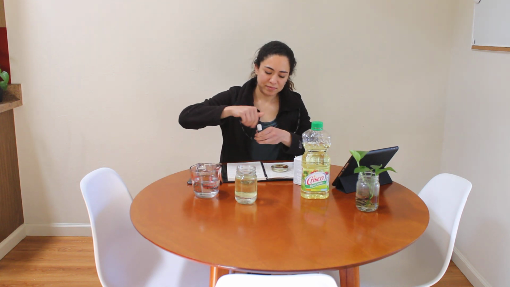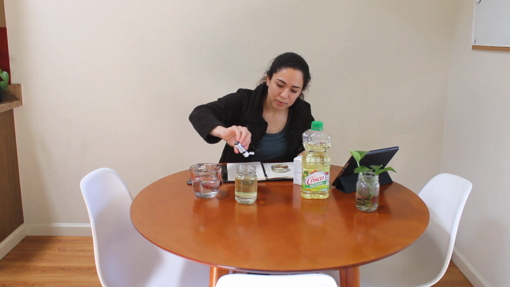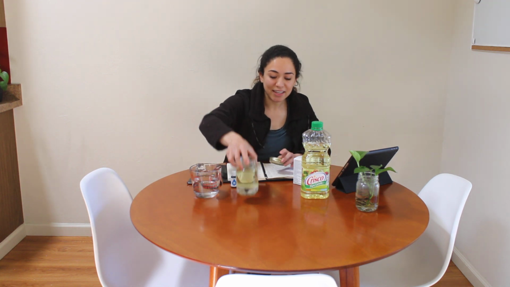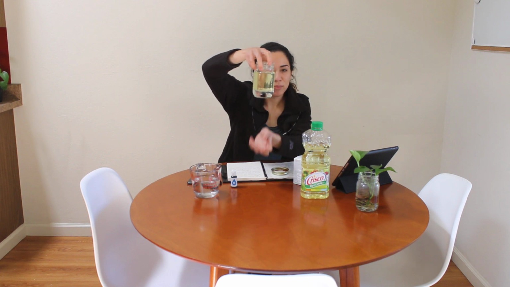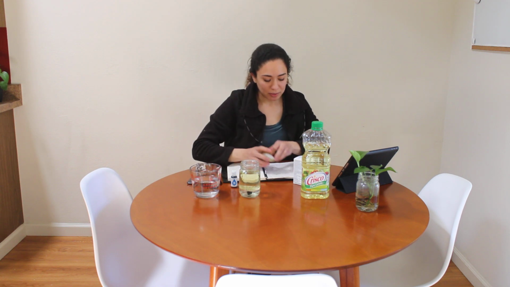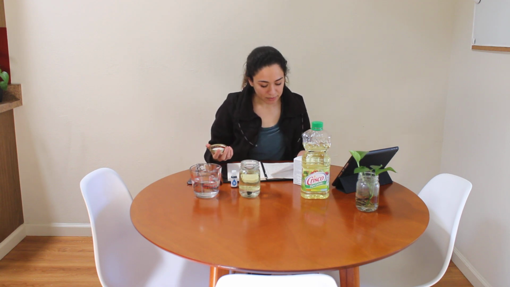Okay, let's add this. 4, 5, 6, 7, 8, 9, 10. As we can see here, the food coloring goes to the bottom with the water because they're kind of like the same group. They are polar molecules.